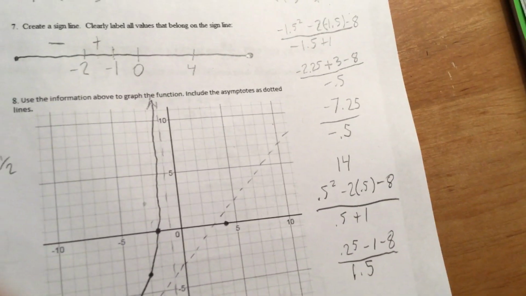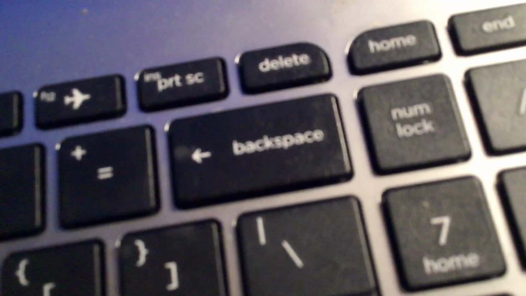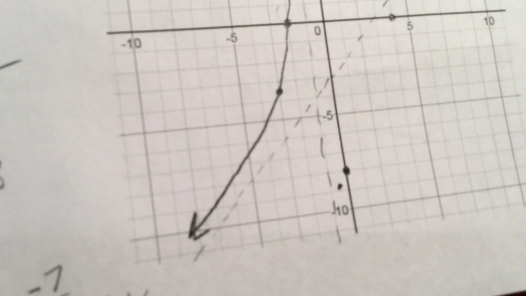I don't know if you're even seeing any of this, but I'm trying, so. Okay. So either way, that's going to be negative 8.75. It's going to be right there.